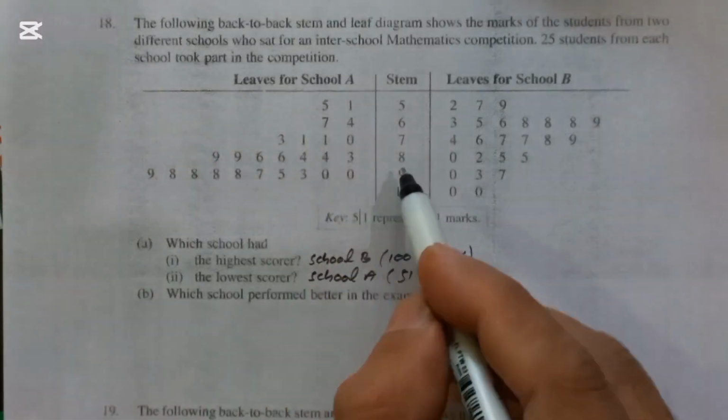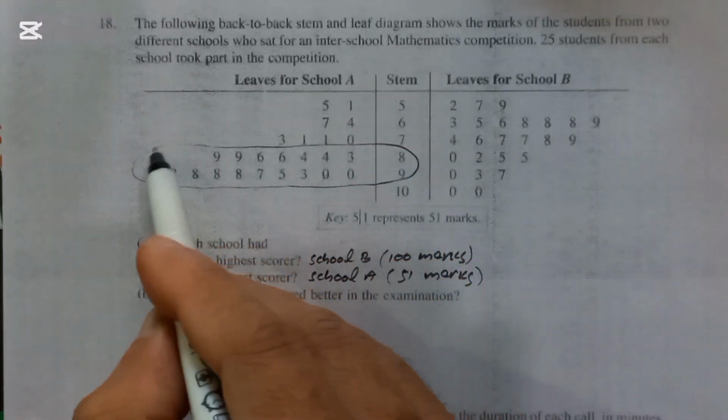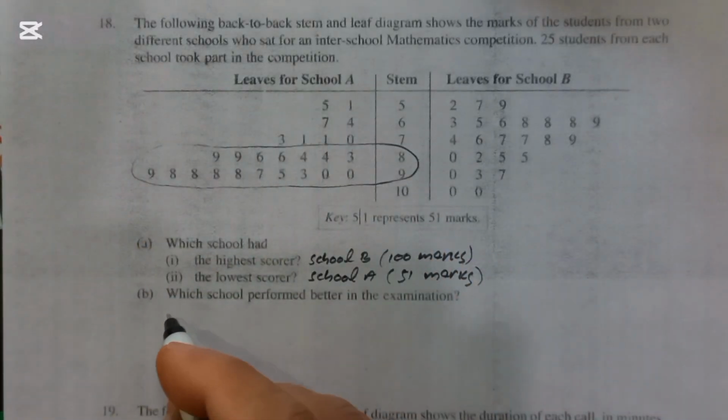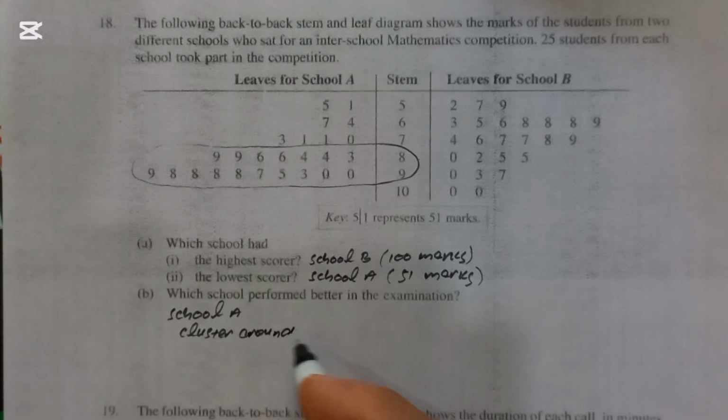In school A, we can see marks cluster around the 80s and 90s. School A clusters around 80 to 90 marks.